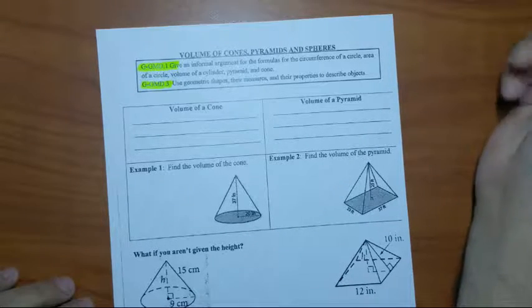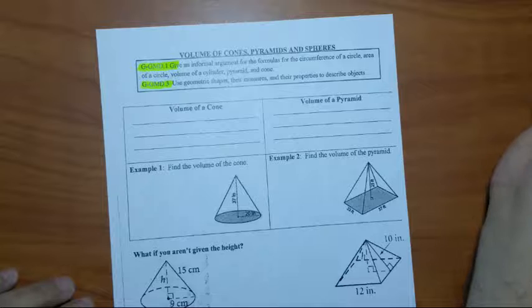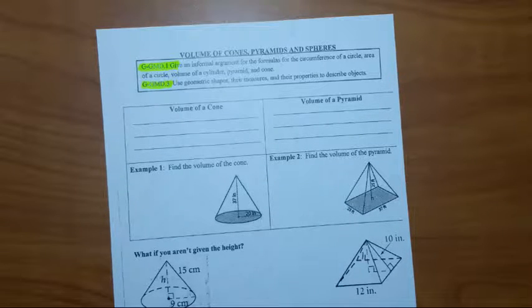All right, so now volume of a cone. This is where we go ahead and start putting in some formulas for this one right here. We already wrote down the formula, so please fill that in from what you just did from your handy dandy.